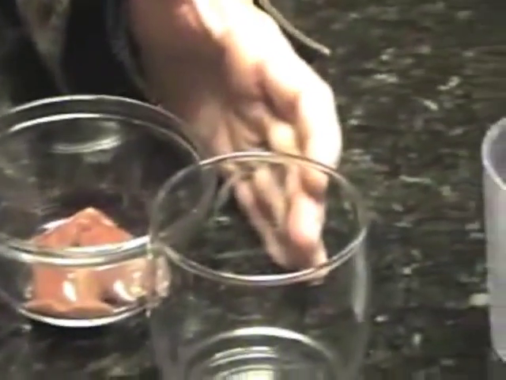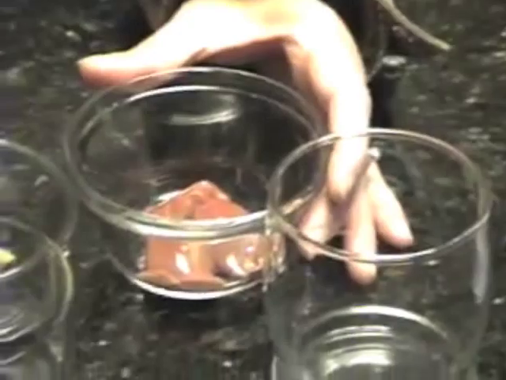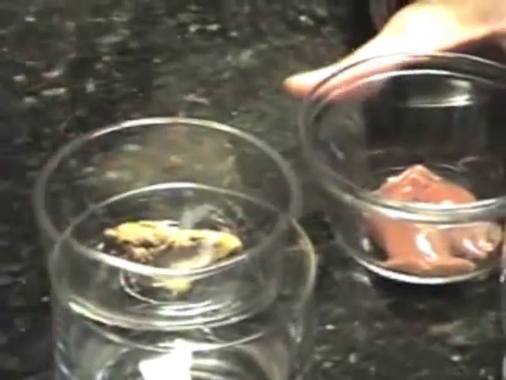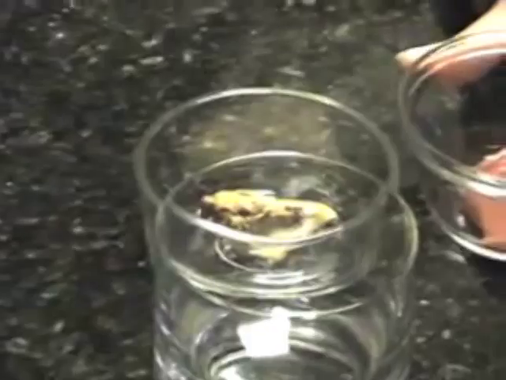Notice in her sample how she has two different types of liver. Also see how she has the hydrogen peroxide, and she's going to be applying it to the two samples of liver.